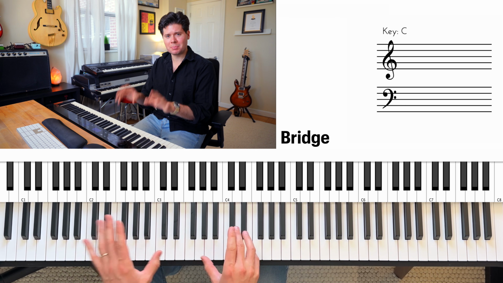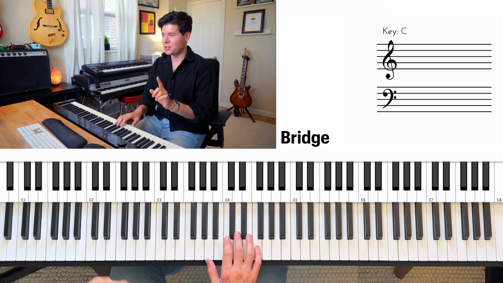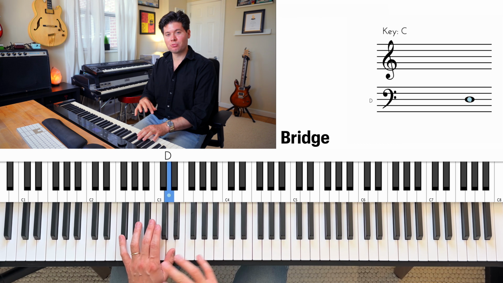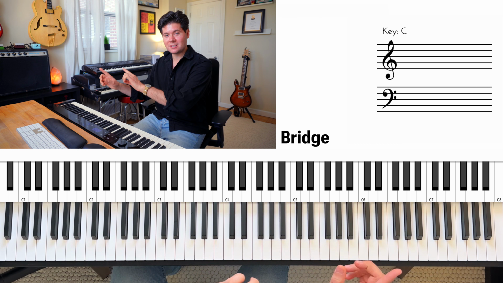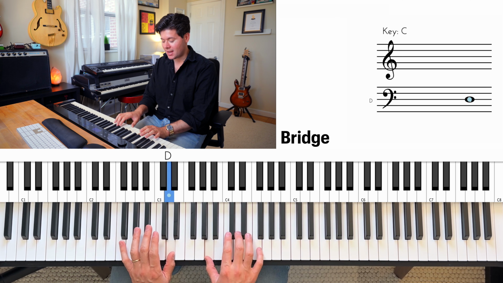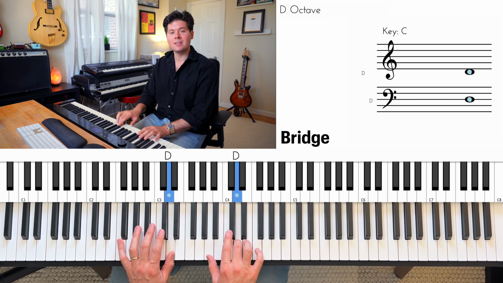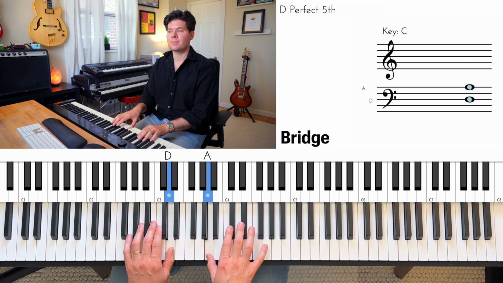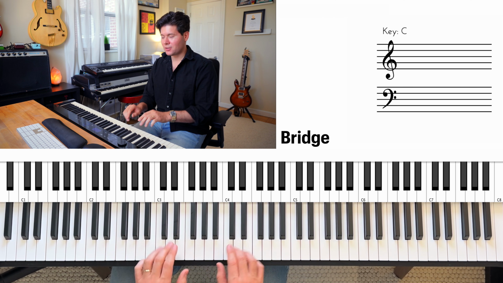But I don't want you to just play the chord. That's too boring. We're going to do this instead. So I'm rolling the notes from bottom to top and then back down. D, A, D, F, D, A. Just like that. Now the next one is interesting.